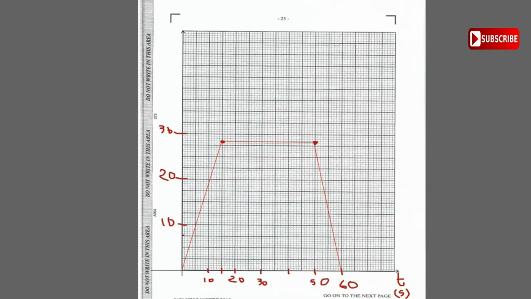So the distance traveled is the area under the graph. The area, which is the distance, is going to be equal to a half (A plus B) times the height, because the area is the area of a trapezium.